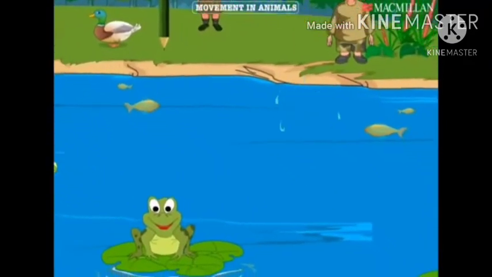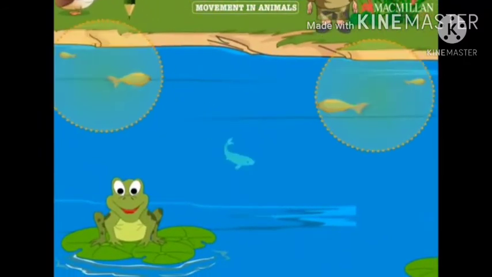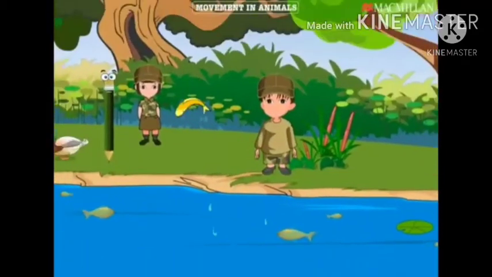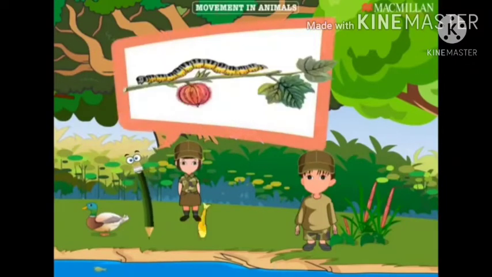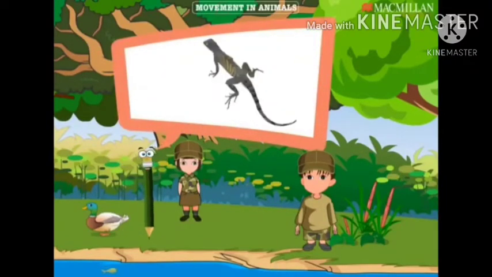Let's have a closer look. Wow! So many fishes here are swimming in the pond. Most of the animals that crawl have bodies bigger than their legs. Caterpillars, lizards, and a lot of insects.